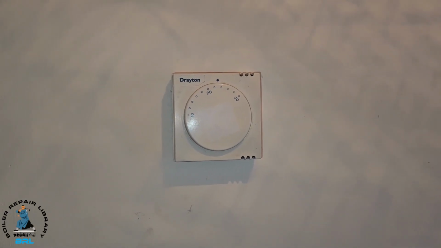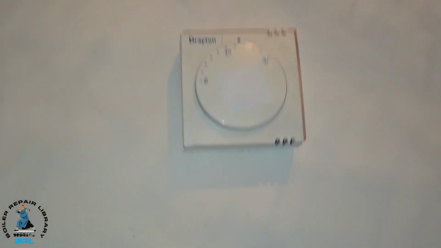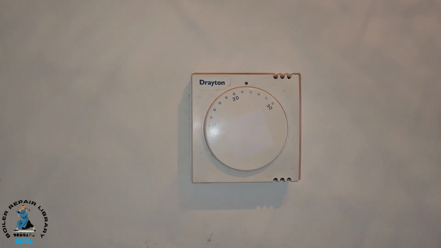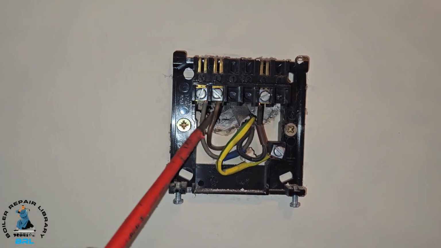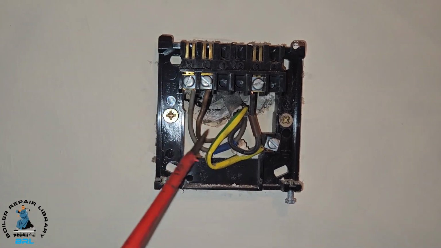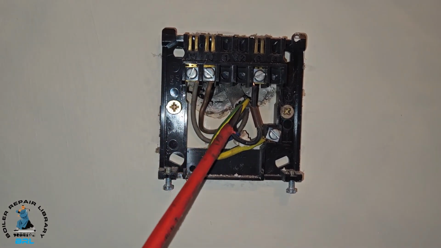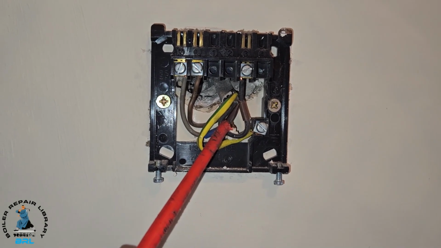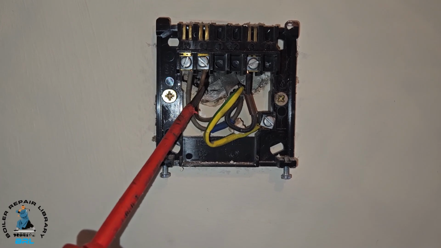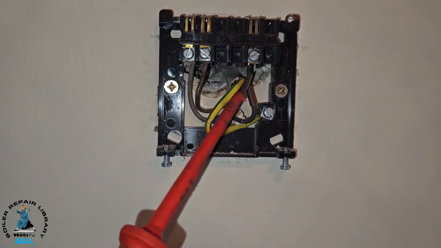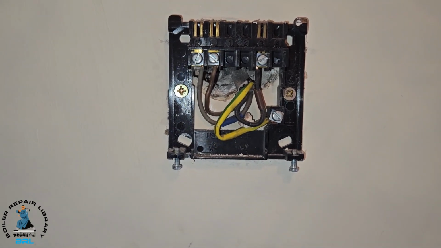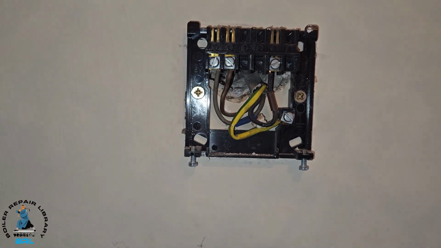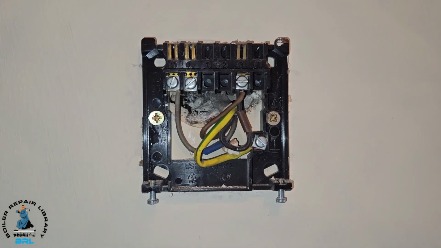So this is the room stat, and we're going to remove it off the wall. There's two screws underneath there, undo that, and then we'll see what the wiring is doing. Put the cover off, as you can see. This is the live coming in, and then when it switches through the thermostat, it goes out here to the boiler. I'm going to take this live and connect it over to here. So I'll have a constant live, bridged through the thermostat, and it should put a direct feed to the boiler upstairs. Now you can see I'll link the wires together.